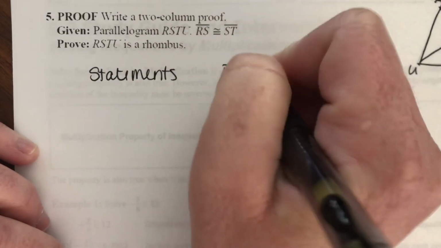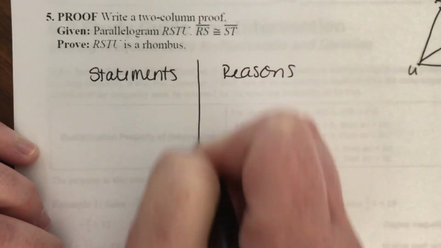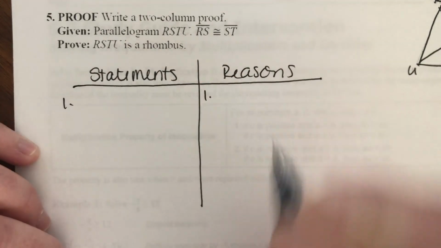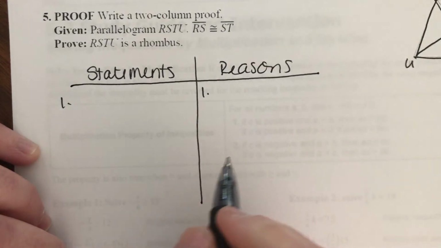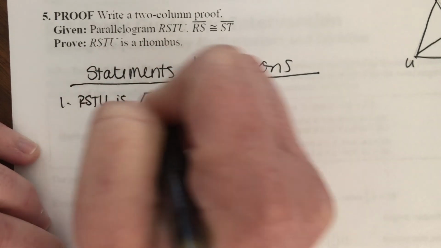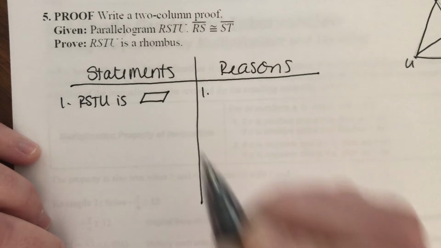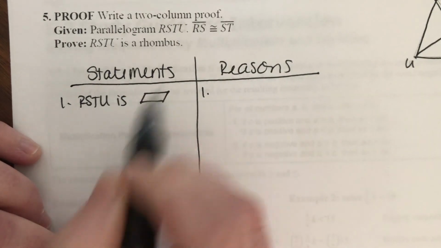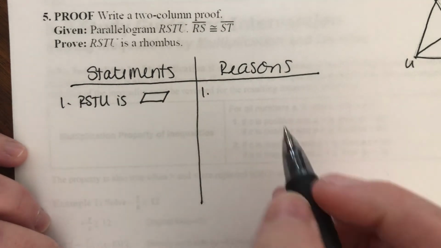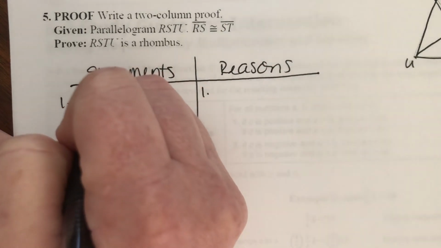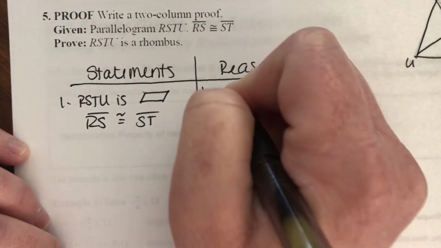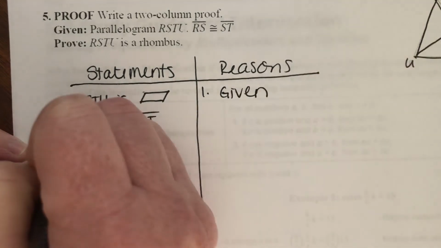Statements, reasons. It's going to be a lot shorter than you think, or maybe you think it's going to be short. And in that case, you are right. Okay, step 1 is always the given. So first, RSTU is a parallelogram, and instead of writing out the word parallelogram, because I'm lazy, we're going to draw a little parallelogram. So you can just read that as the word parallelogram. RSTU is a parallelogram. And then RS is congruent to ST. And that's given.